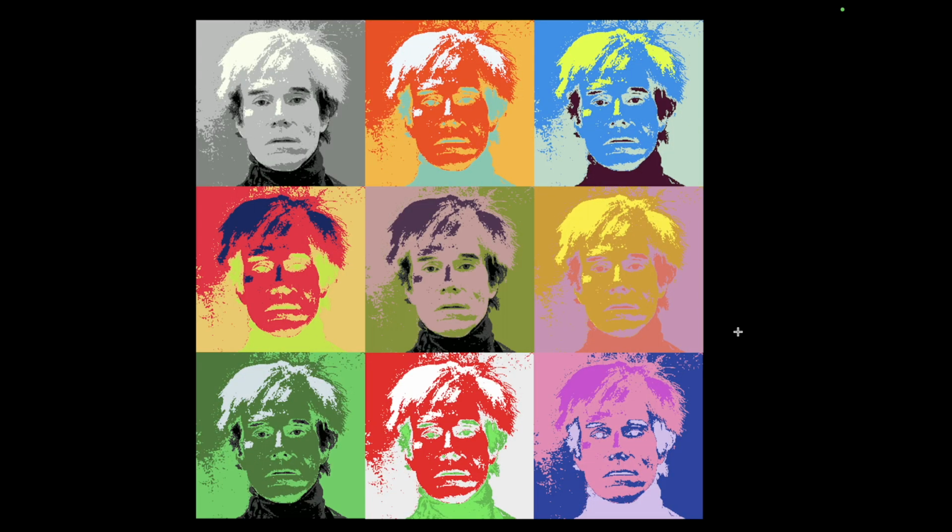We're going to set up a document in Illustrator that allows us to create portrait artwork similar to the style of Andy Warhol. In this Warhol self-portrait from 1986, we can see that he has portraits using different color schemes arranged in a grid-like pattern.